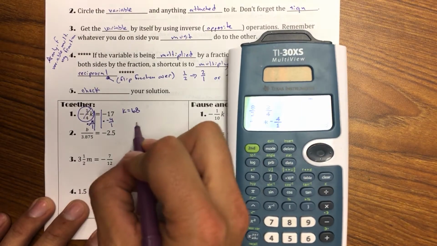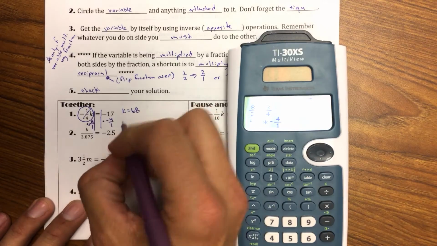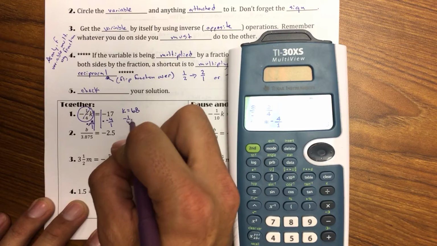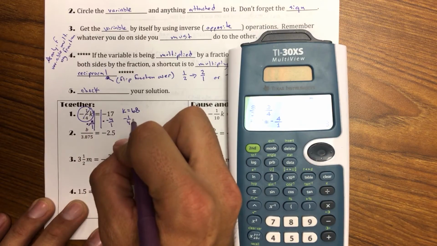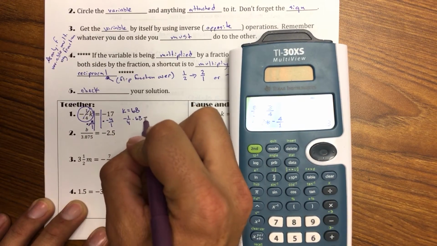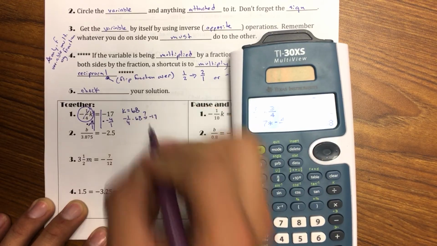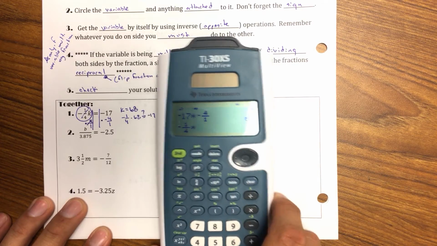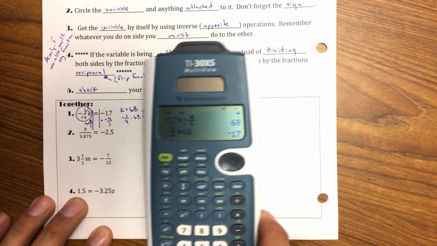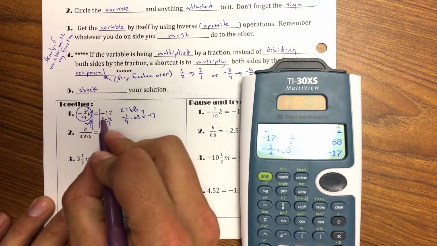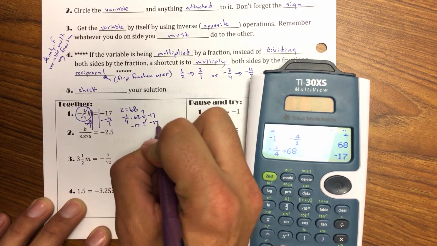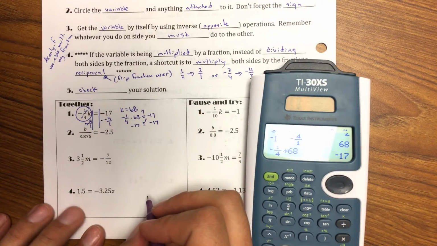But again, I want to check and make sure. So I'm going to plug it into my equation. And if you don't, I'm going to send you back to do it, so you might as well do it the first time. Negative 1/4 times k, negative 1/4 times 68. We hope that that equals negative 17. So let's plug it in: negative 1/4 times 68. And when I hit enter, I get negative 17, which is what I wanted. So negative 17 on the left is equal to negative 17 on the right. I did my math correct.